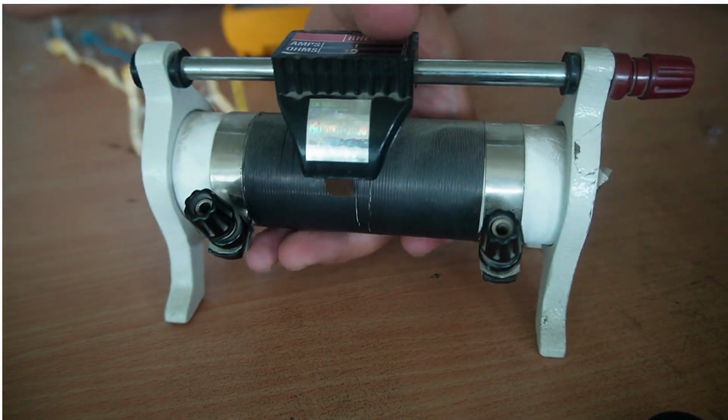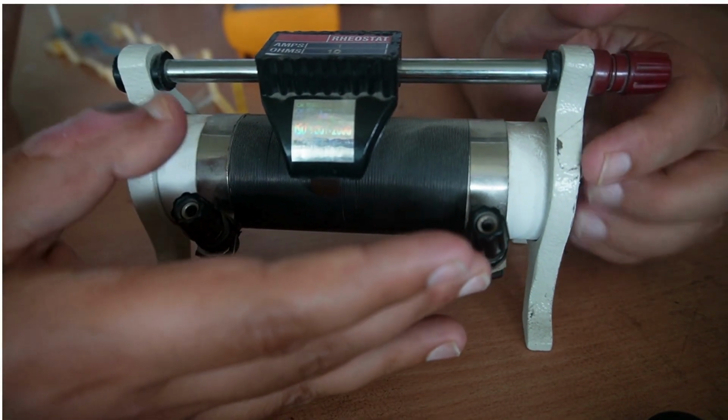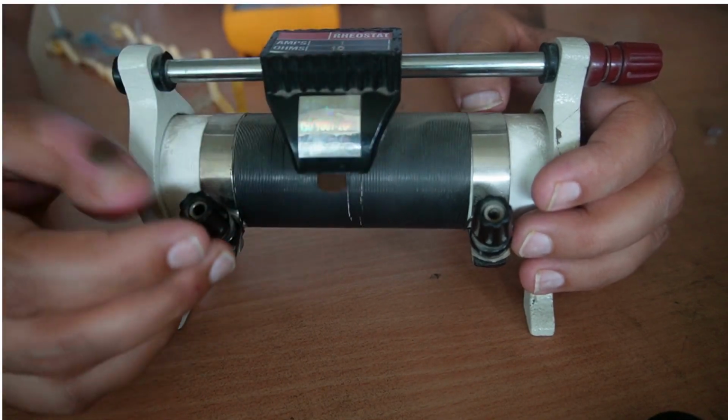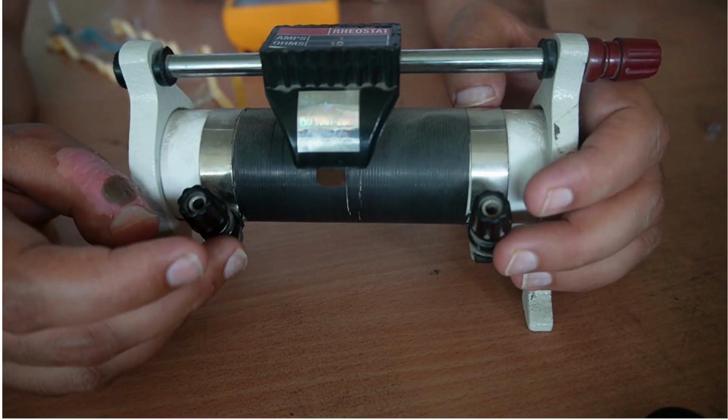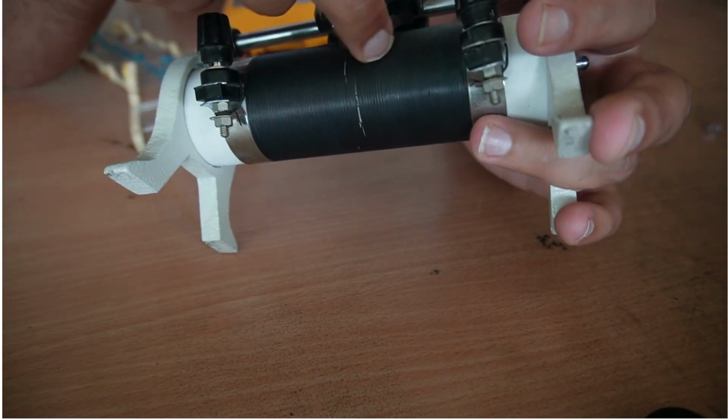We have a device, this is called a rheostat. A rheostat is a variable resistor used to control current in a circuit. It usually has two terminals. By rotating the knob or sliding the contact, the resistance changes.